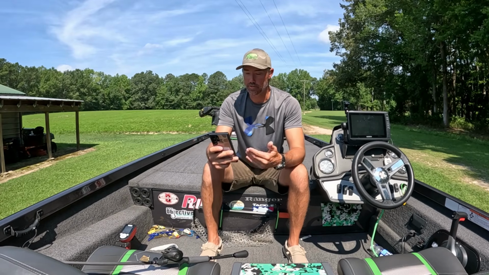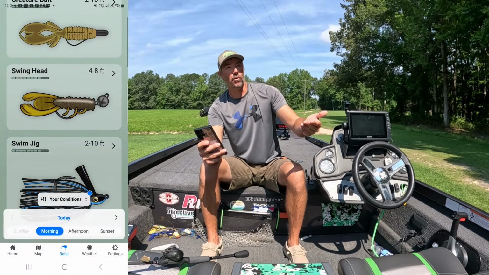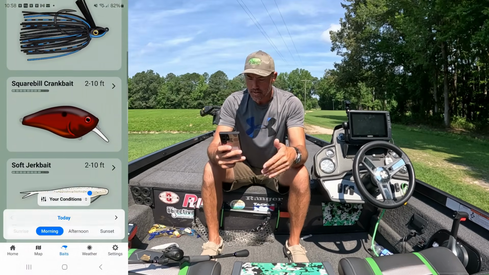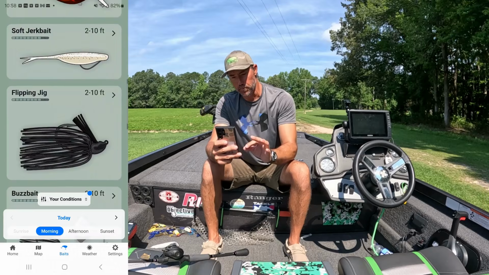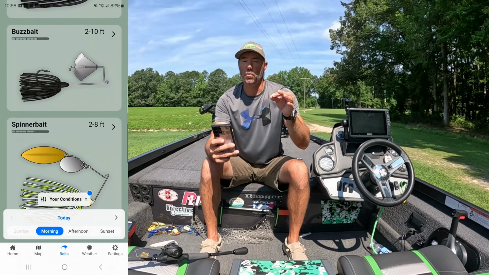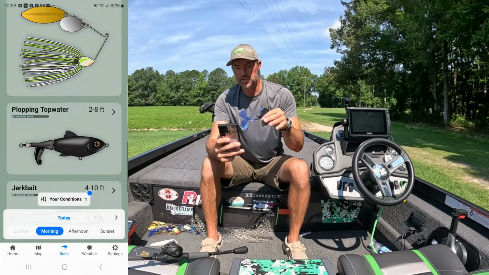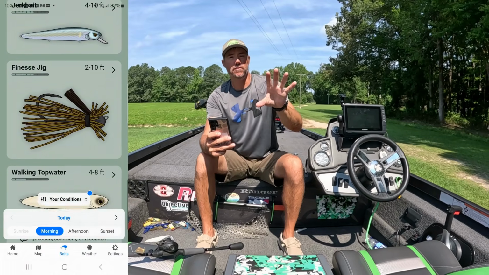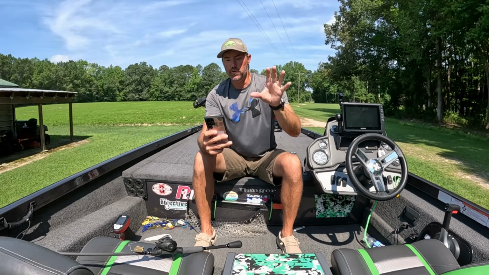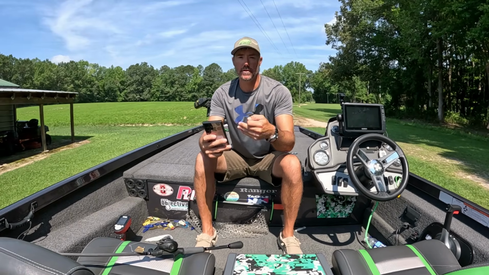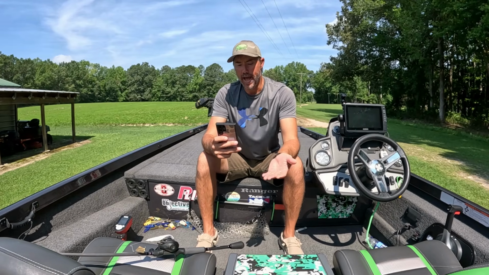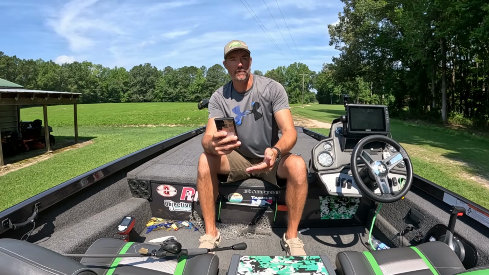Also, you have the bait tool. The bait tool is going to show you some of the better lures to be using under the conditions you're going to be fishing. You can put in specific conditions, what color water you're fishing, your depth, and it'll give you lures that you can use. And these are going to be some of the top producing lures for wherever you're at. So like I said, tons of useful information.